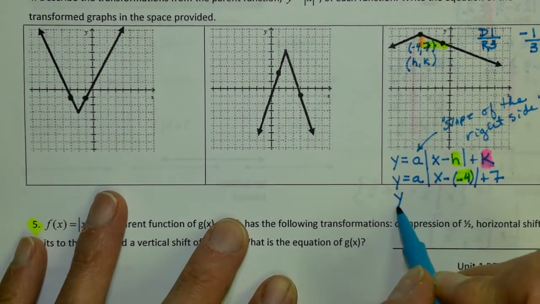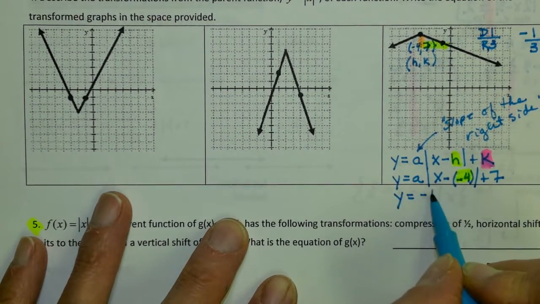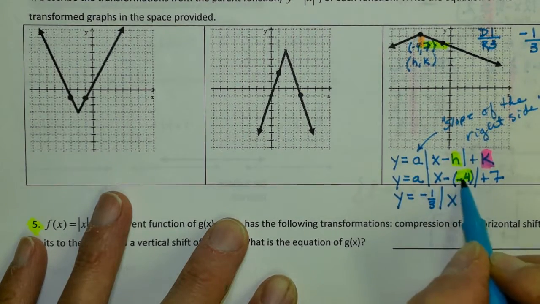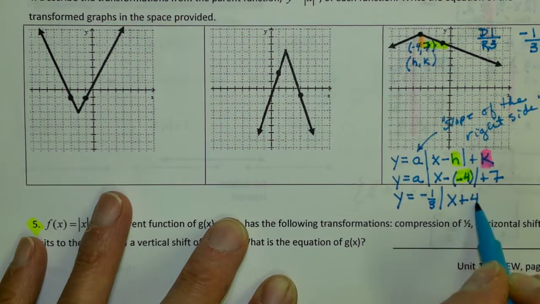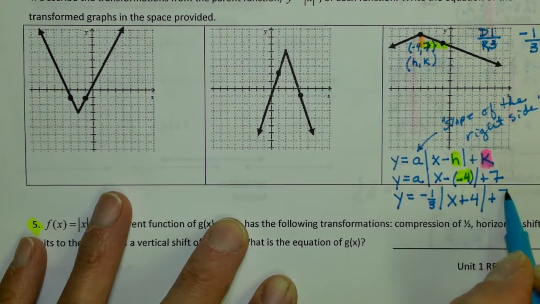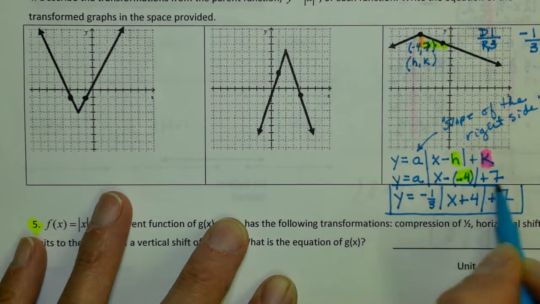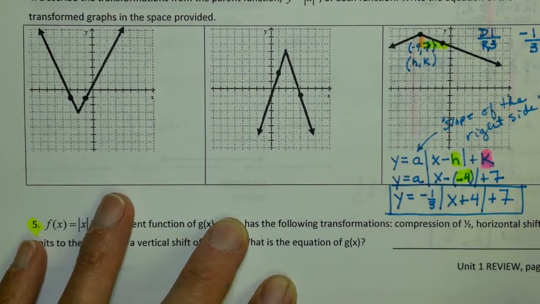So this means my equation is y is equal to negative 1/3 absolute value of x minus, minus gives me a plus, and then I have a plus 7. So that's how I figure out the equation of this function.